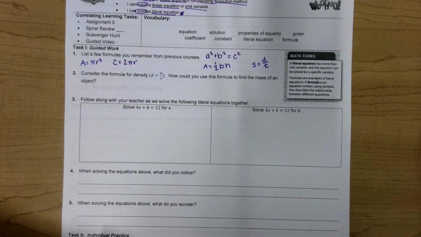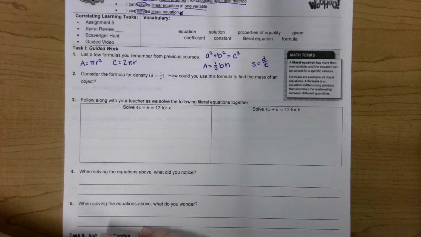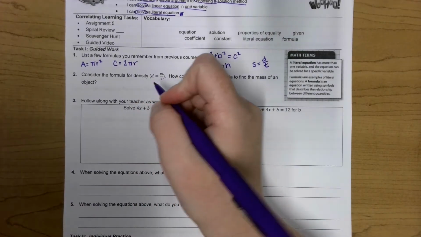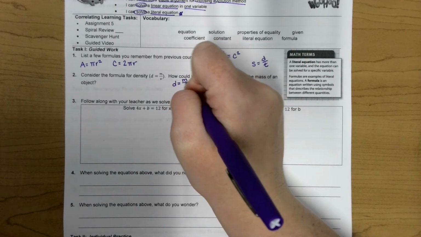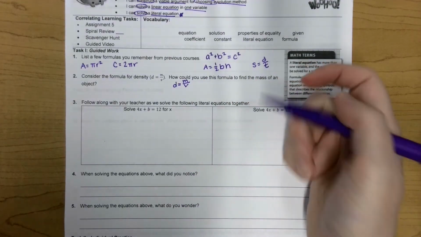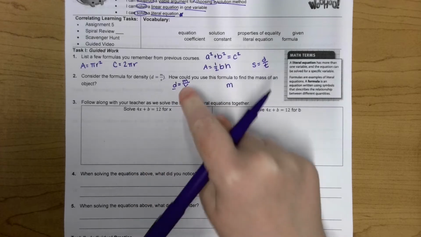Okay, so let's look at number 2. It says consider the formula for density. How could you use this formula to find the mass of an object? So I know that I can find density by dividing mass by volume. Well, if I can get density by division, if I want to get mass by itself, what could I do to density and volume to get mass?